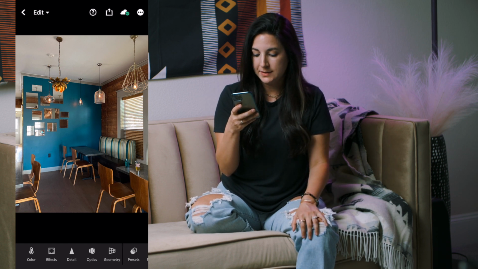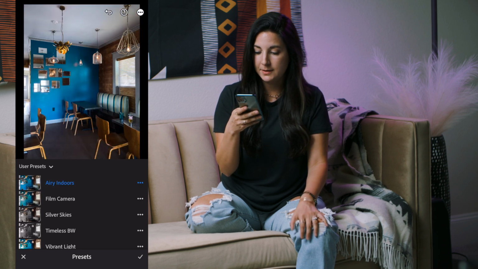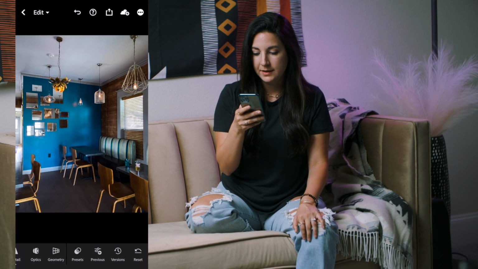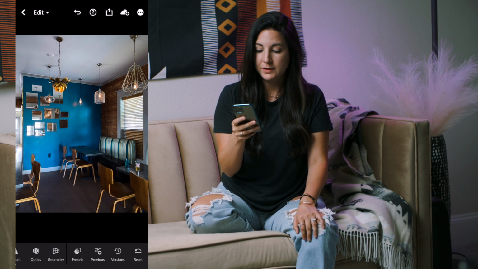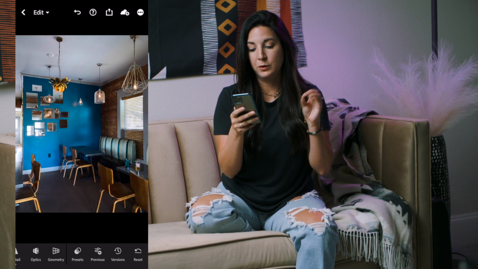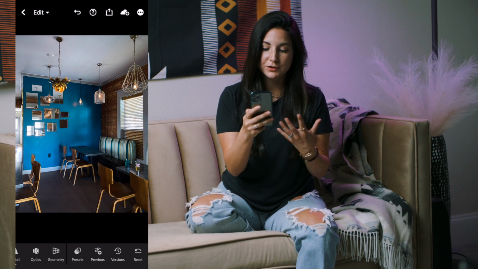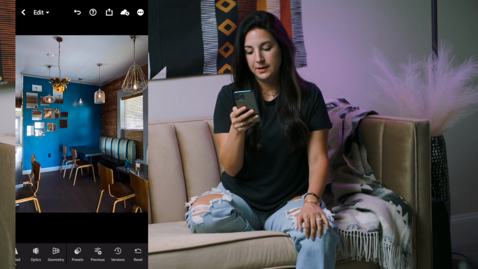So go all the way to the end, click your preset, and then apply Area Indoors to this image. Click the plus sign, check sign. And then if you click and hold the image down, it'll show you a before and after. So this immediately looks already better. It's more contrasty, it's cooler. All of the blues are really rich, so this one looks really beautiful.